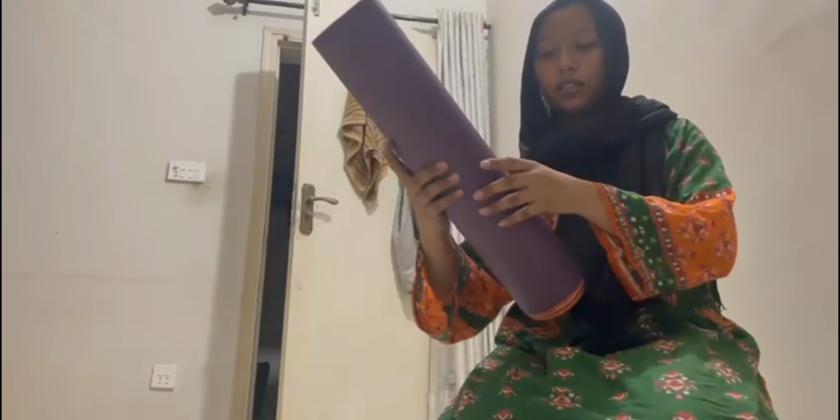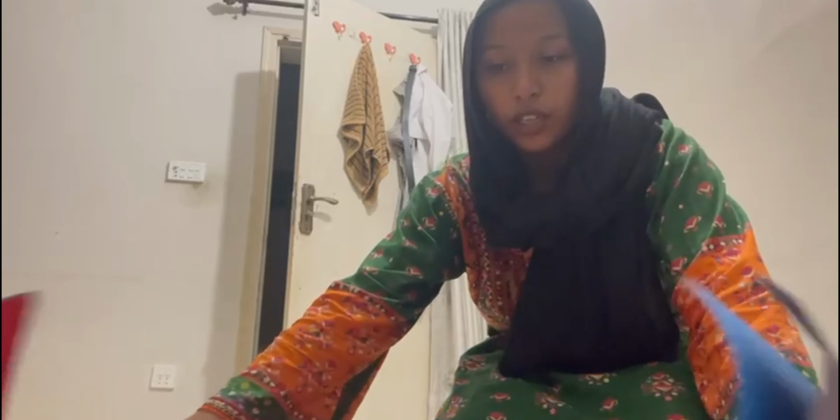Okay, so here are the posters. They're just lying around, and these are the colors I have. Let me set up this camera somewhere. Okay. Hope y'all can see me. These are the posters. They're like card posters, so they're like thick posters.